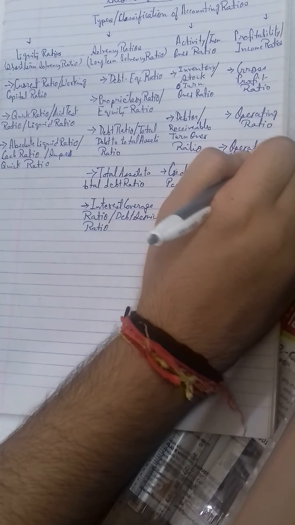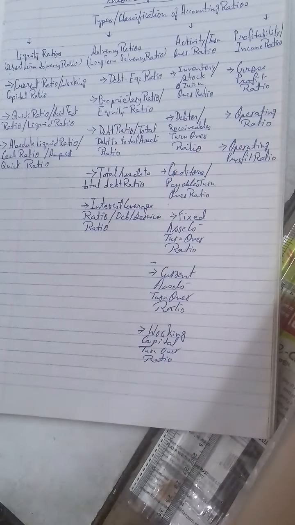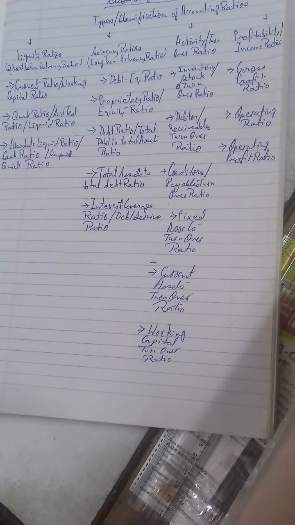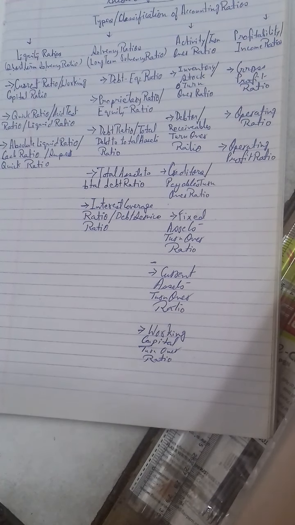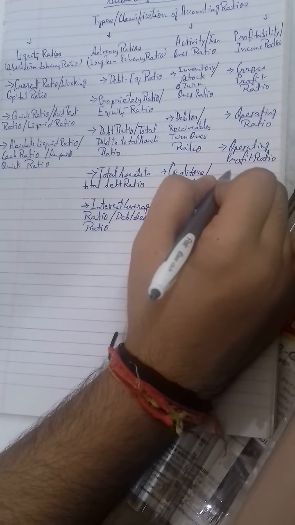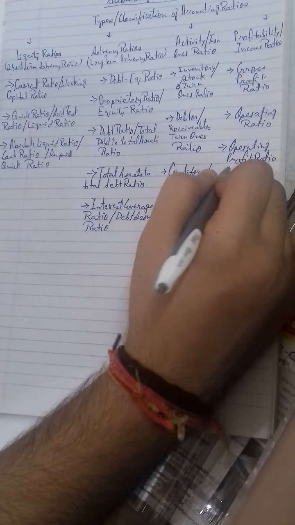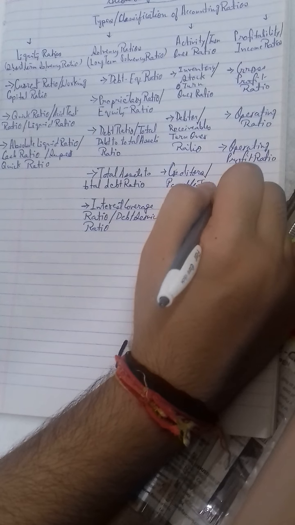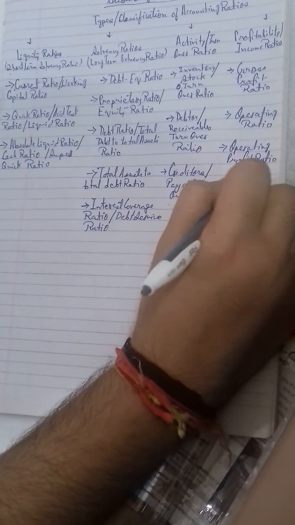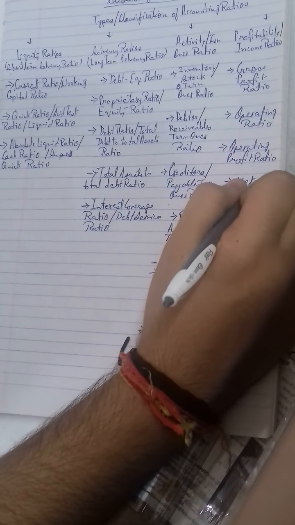Operating profit ratio. Just repeat after me. The way I am writing, you also speak. Wherever you are, I don't have any objection. In whichever part of the world, if you understand my language, just repeat after me. It will be easily memorized. Operating profit ratio, net profit ratio. Gross profit, net profit will obviously come.